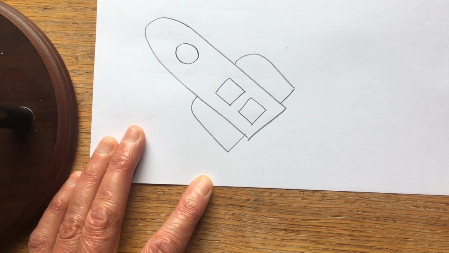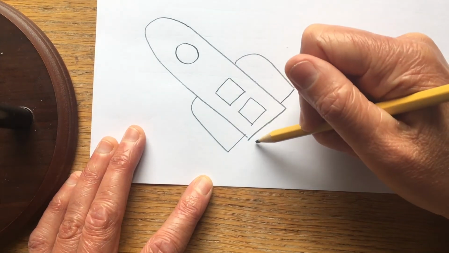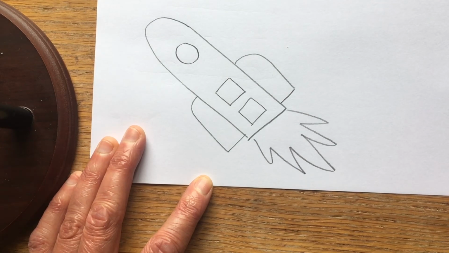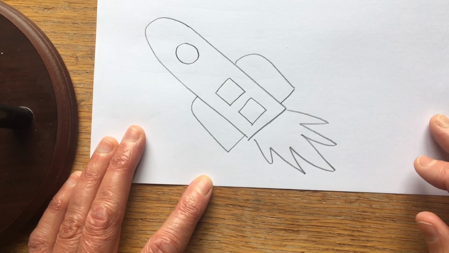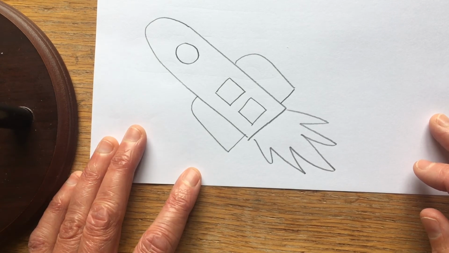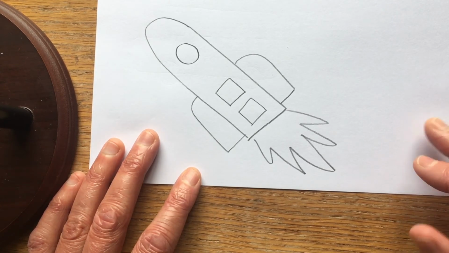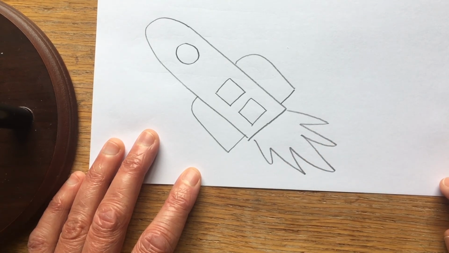And since my rocket is traveling right now, it's making a lot of flames behind it because it's going so fast. So I'm going to draw some flames going behind it. So you can pause if you want to practice drawing the rocket ship.